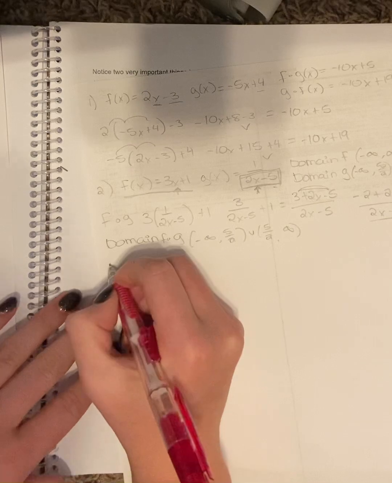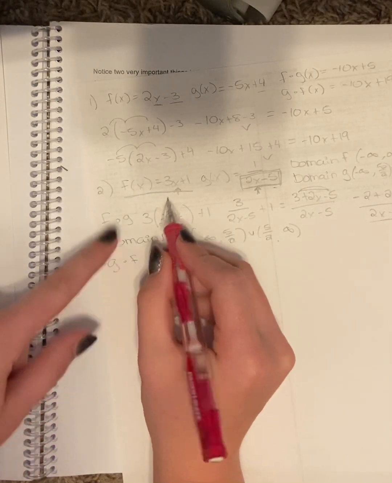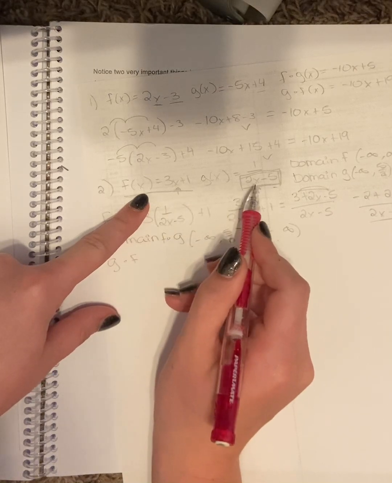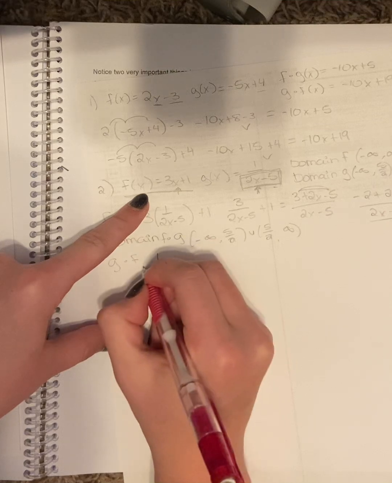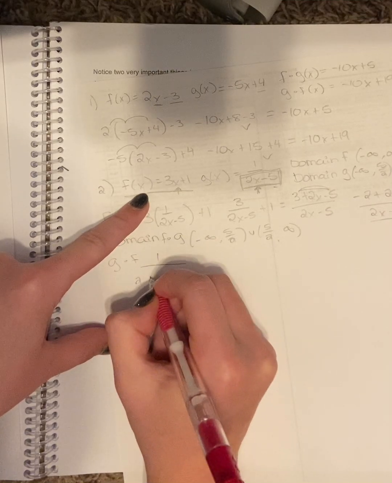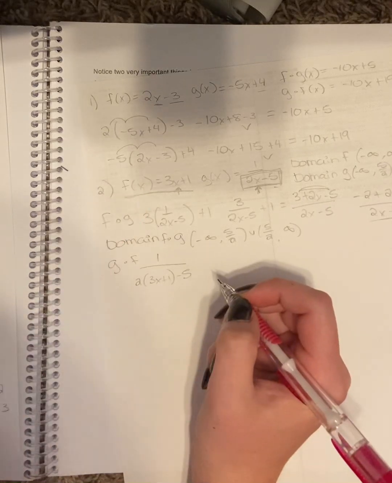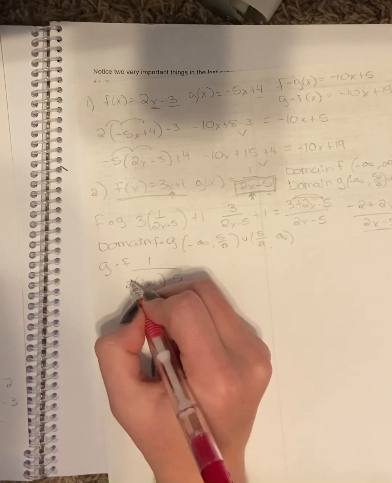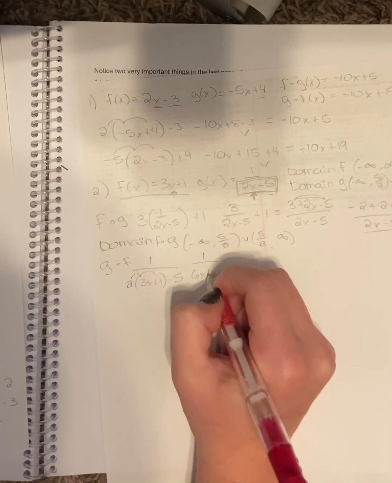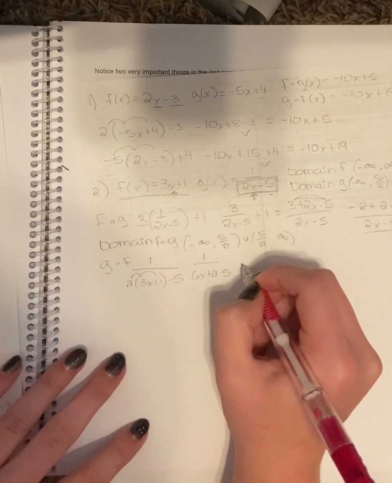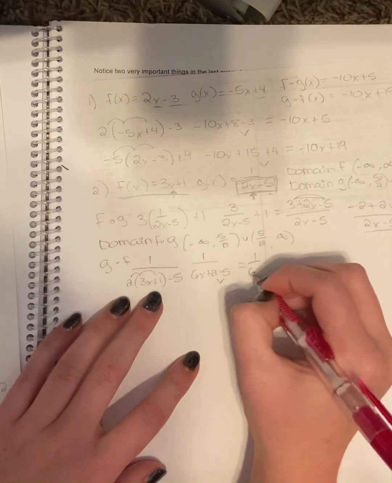Okay, next it asks for f of g of x. So we are going to input our f function anywhere that there's an x in the g function. So 1 over 2 times 3x plus 1 minus 5. And that's going to distribute, and we're going to be left with 1 over 6x plus 2 minus 5, which further reduces, once you combine like terms, to 1 over 6x minus 3.